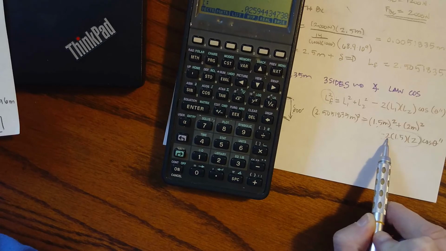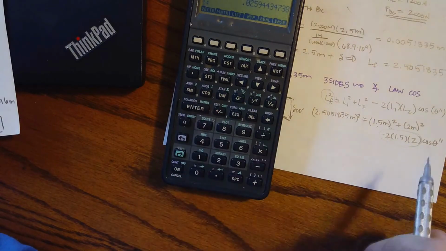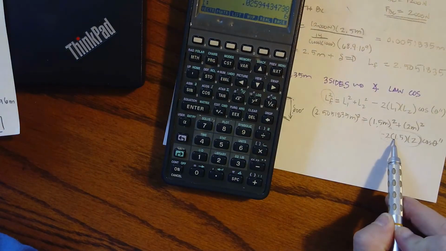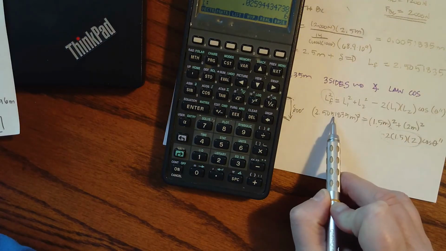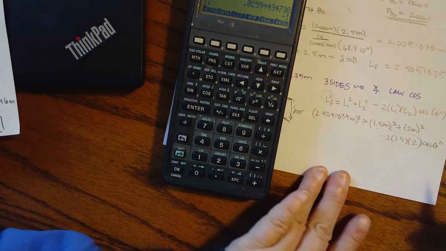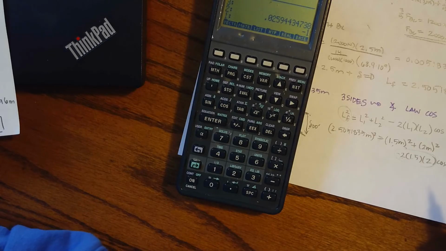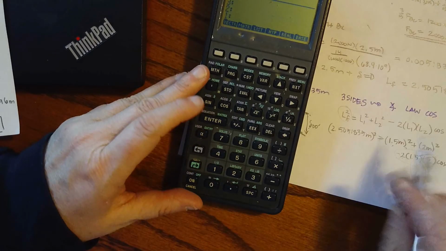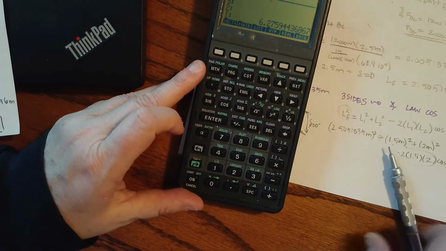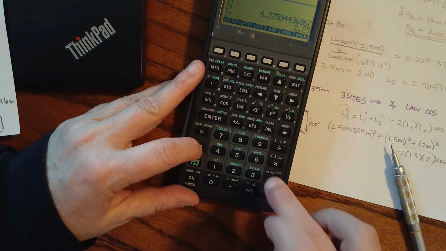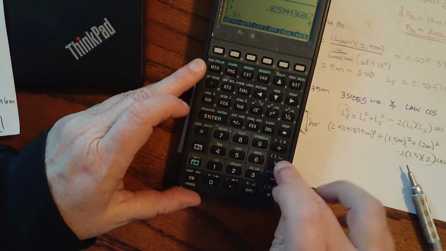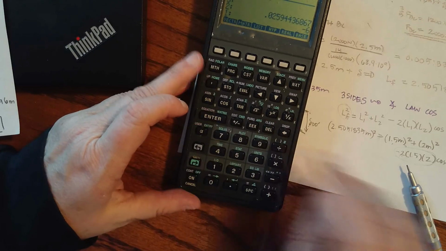And now I've got to take this. So I'm going to do 2 times 2 is 4 times 1.5. And I get 6, but it's a negative. So I'm going to divide through by negative 6, change signs, divided by. And somewhere I've messed up. So let's do this again. 2.5051835 squared. Okay, 1.5 squared minus 2 squared minus 4, enter 1.5 times, change signs, divided by.